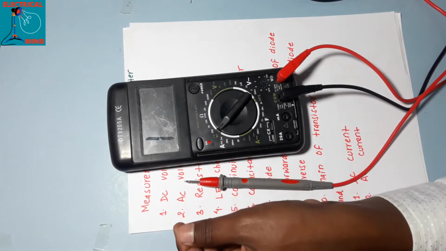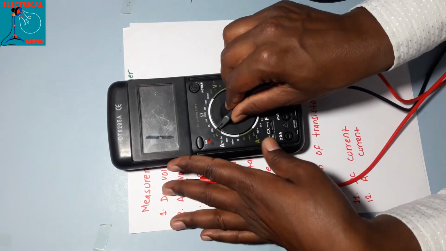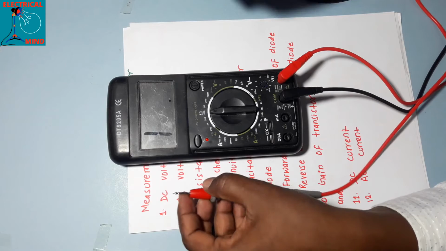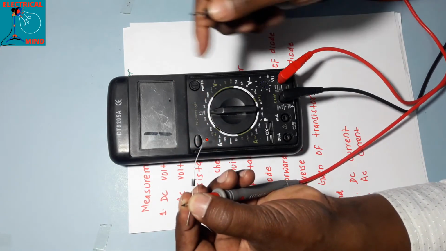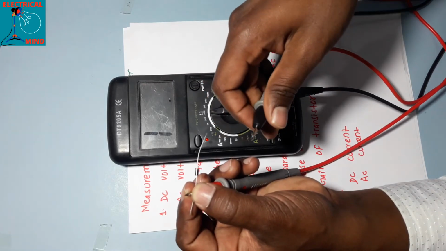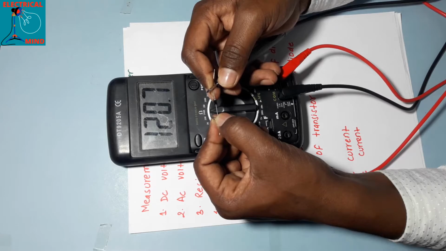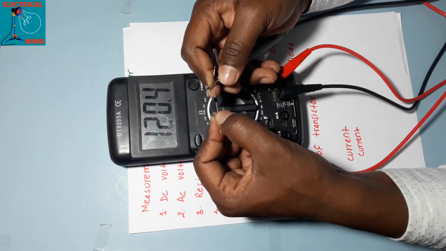Point number 8, forward bias resistance of a diode. To measure the forward bias resistance of a diode, set the pointer to 200 kilo ohm. Now connect the positive of the diode to the positive of the multimeter and the negative of the diode to the negative of the multimeter. The forward bias resistance of this diode is 120 kilo ohm. This is how you can measure the forward bias resistance of a diode.